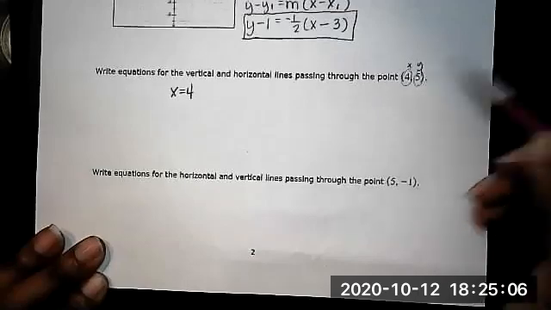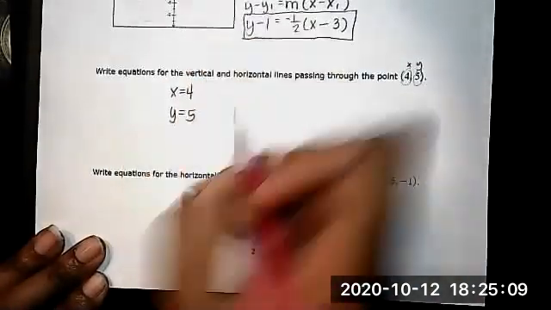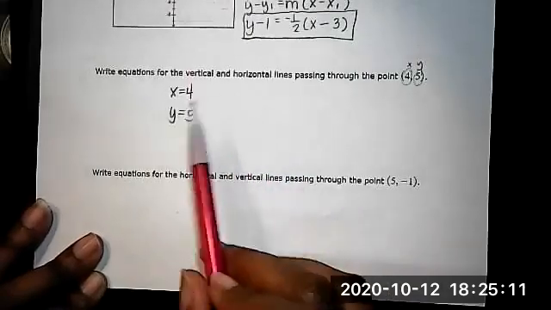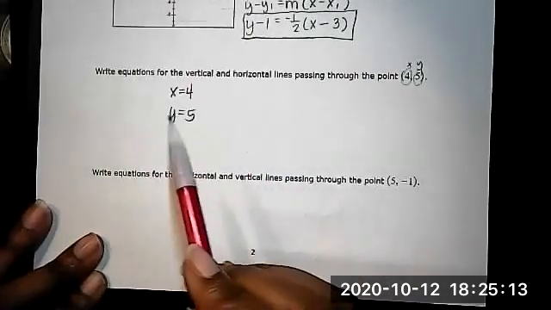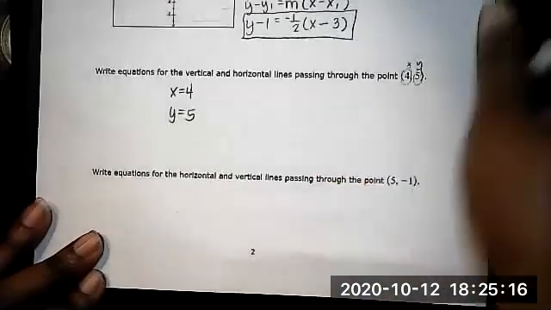And then they said y equals what? 5. That's going to be a horizontal line. Okay, x equals 4 is a vertical line. Y equals 5 is a horizontal line at 5.